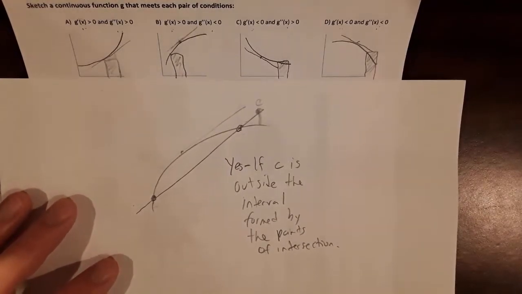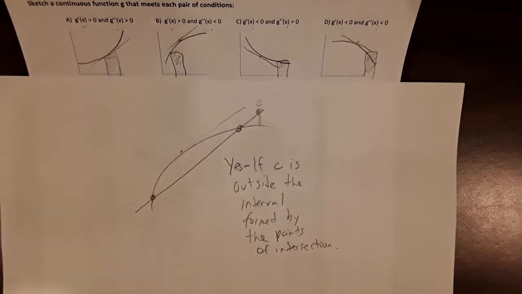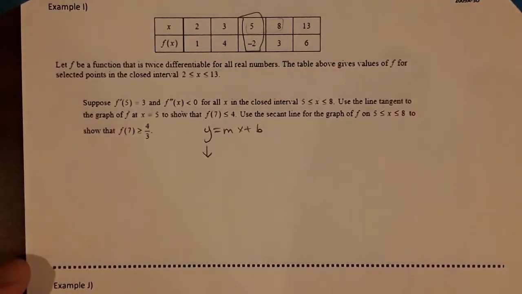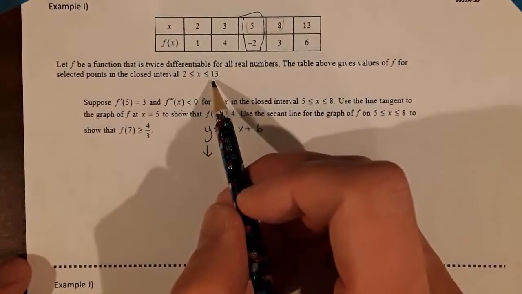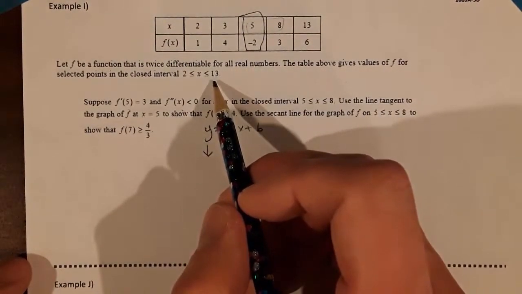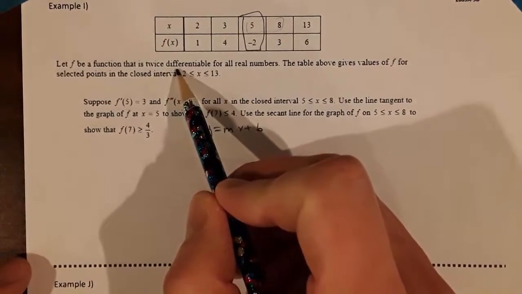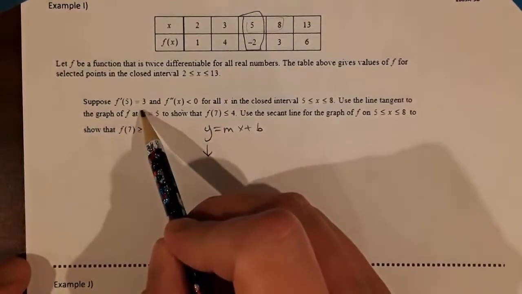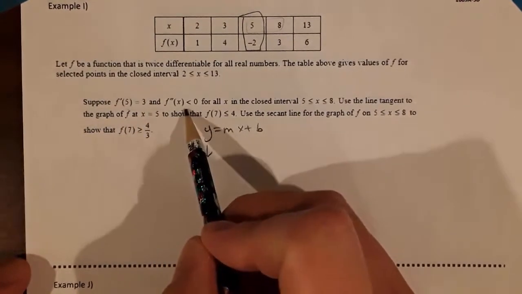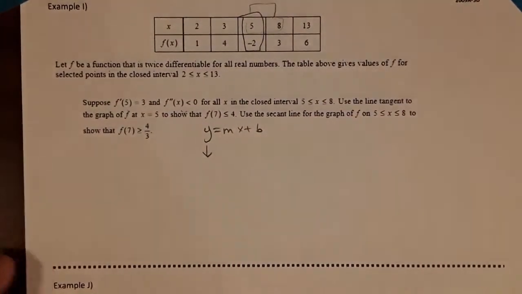On the back we have a couple examples in the form of old AP problems. So here's a problem where we are given certain values for a function of x. We know that f is twice differentiable, which means that its second derivative exists everywhere. And we also are told one little piece of information about its first derivative, and then we're told that its second derivative is negative on this very narrow window from 5 to 8.